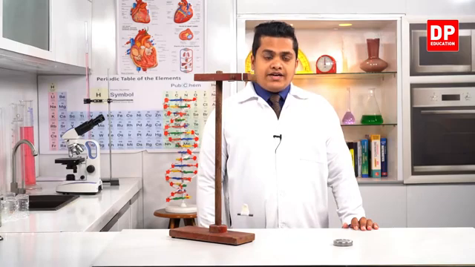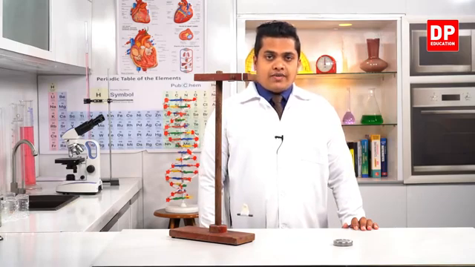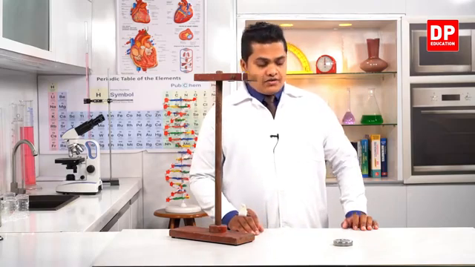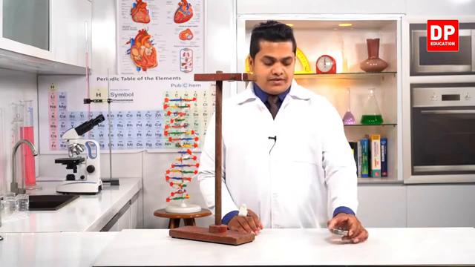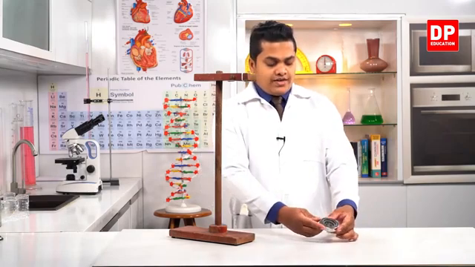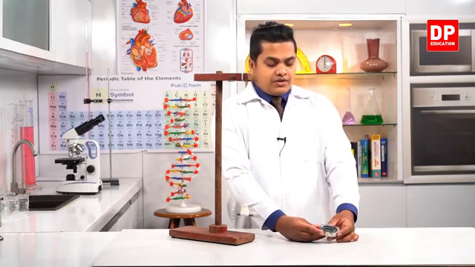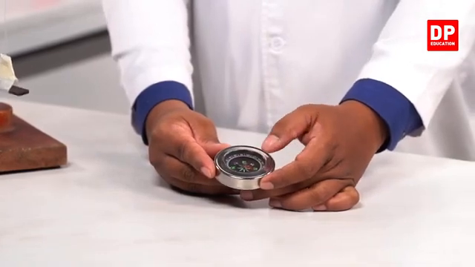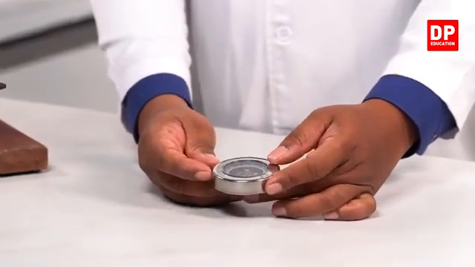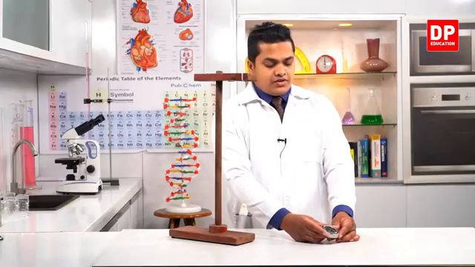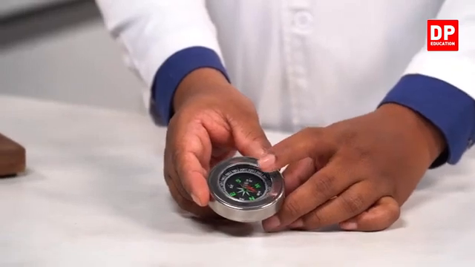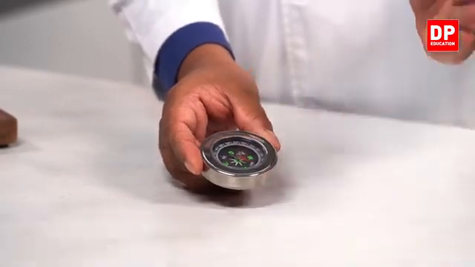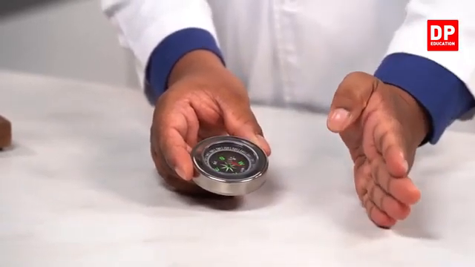Now let's identify a special feature regarding magnets. I have a magnet which hangs freely, and I also have a compass in my hand. When you observe this compass, the red color needle is pointing in that direction, which means it is the north direction of our earth. The compass needle is pointing towards the north. That direction is the north.